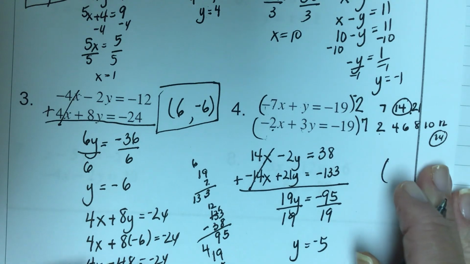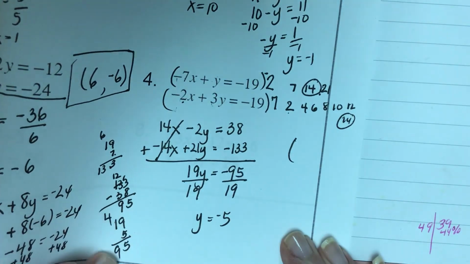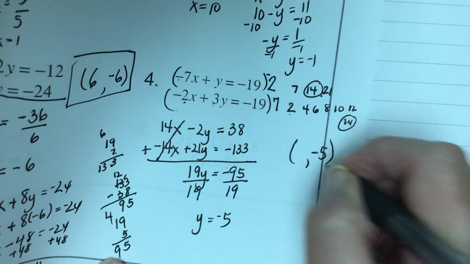Oh, you couldn't see that over there. I'm so sorry. Move that over a little bit. Okay, so y equals negative 5.